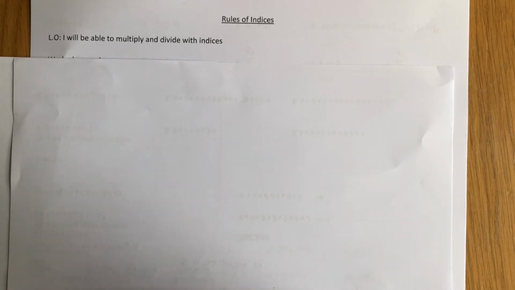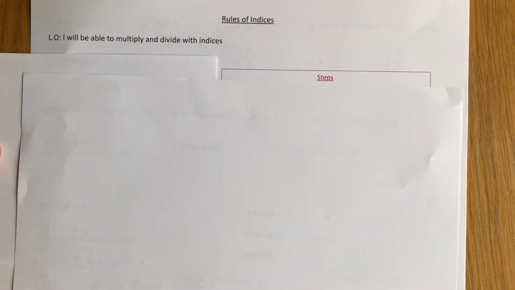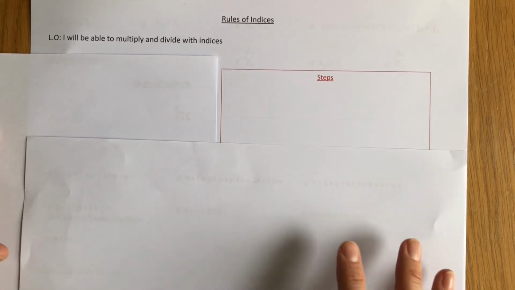Rules of indices. So today's learning objective is: I will be able to multiply and divide with indices. Okay, so we're going to take some notes first and then we'll do a couple of worked examples.